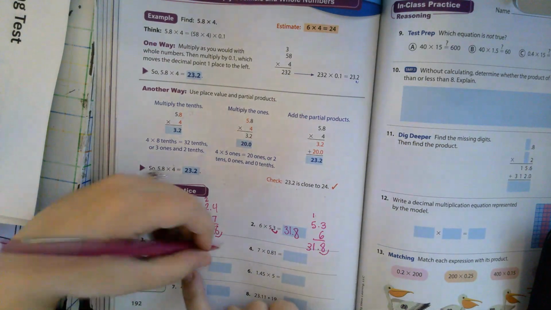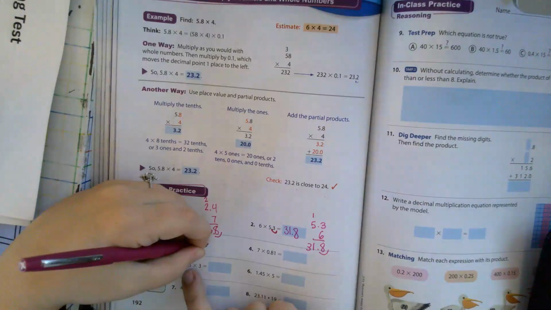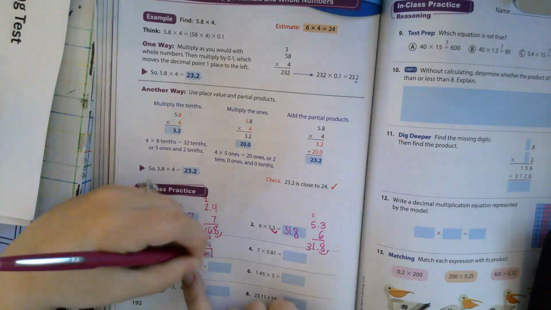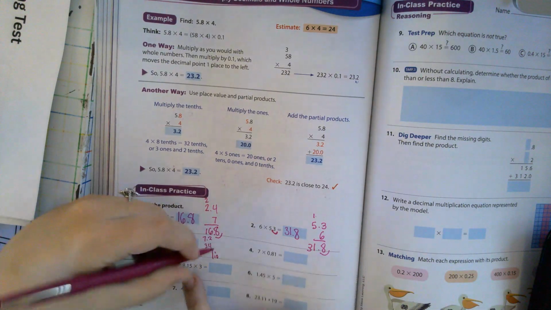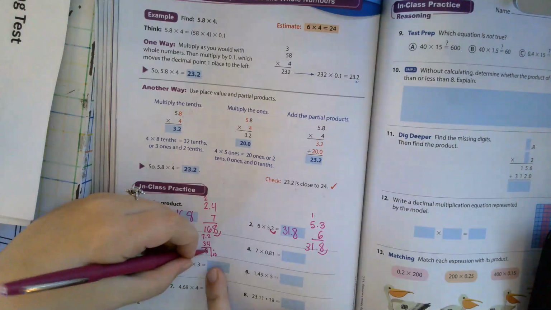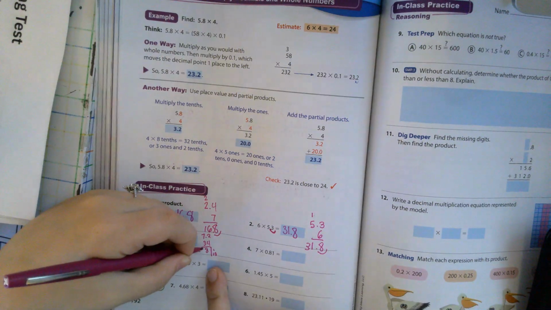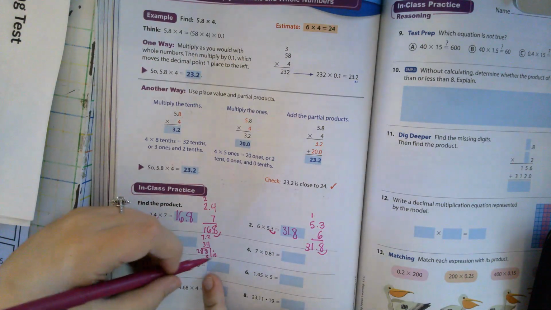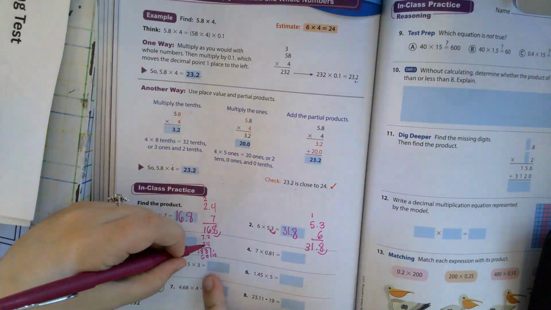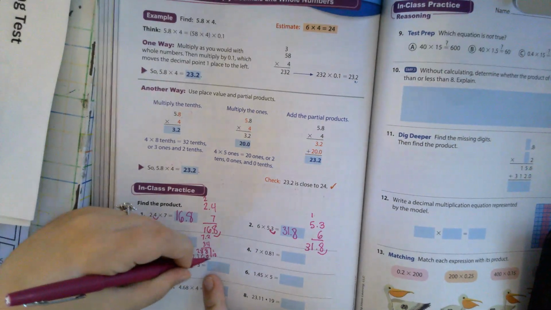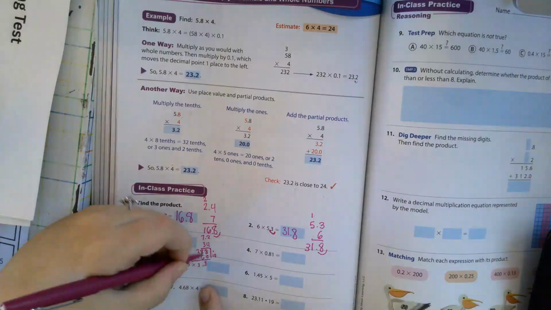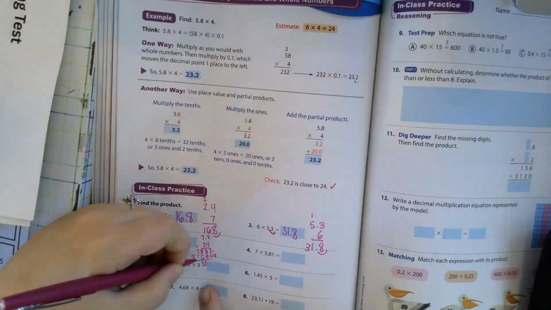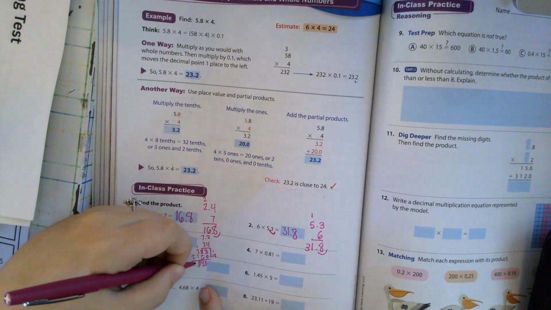34 times 7.2. Now I need my tens place. My 1 and 10. 4 times 2 is 8. 4 times 7 is 28. Then I'm moving on to my 10 spot. I put a 0 placeholder. 2 times 3 is 6. And 7 times 3 is 21. 8, 14, 4.